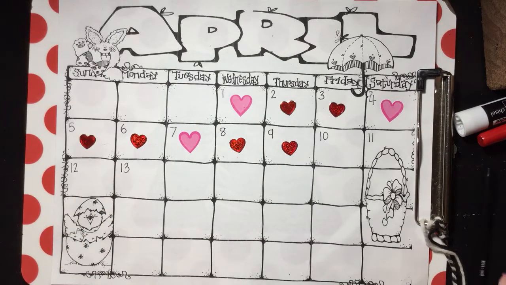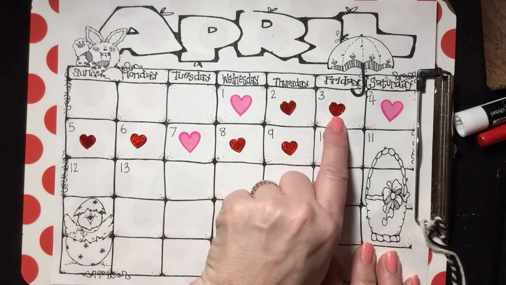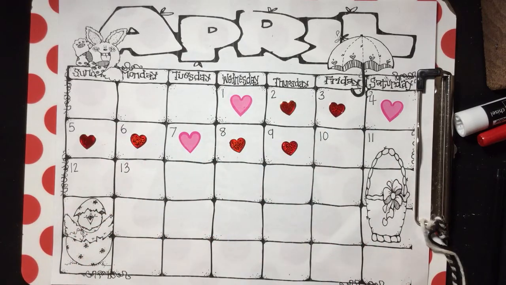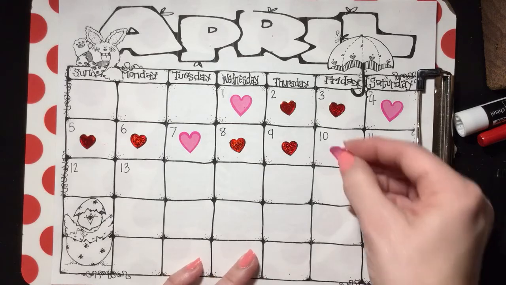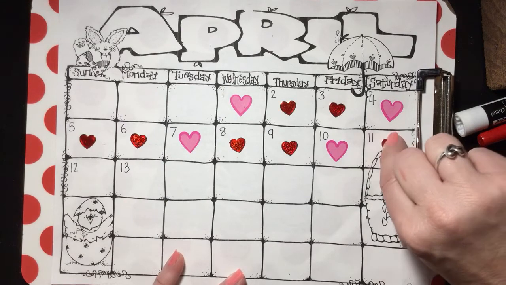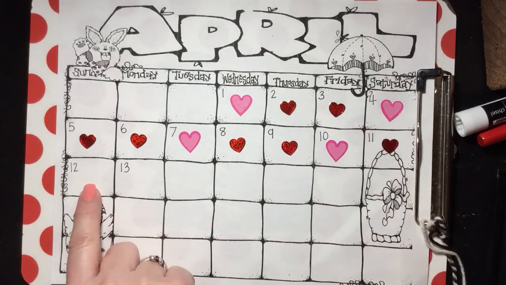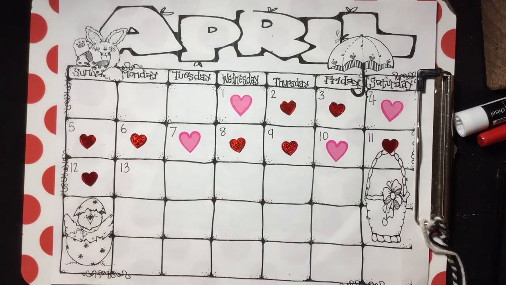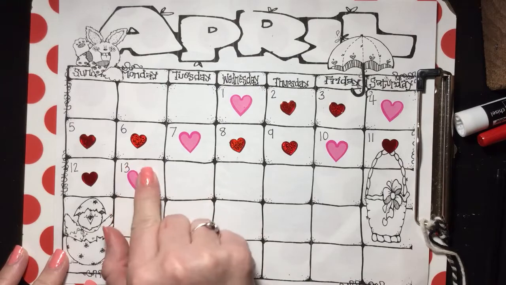Let's look at our pattern. So we had an ABB pattern. ABB, ABB. So let's look right there. What do you predict it will be? If you said A, you were correct. And then Saturday would have been a B. And Sunday would also be a B. And that makes today an A.